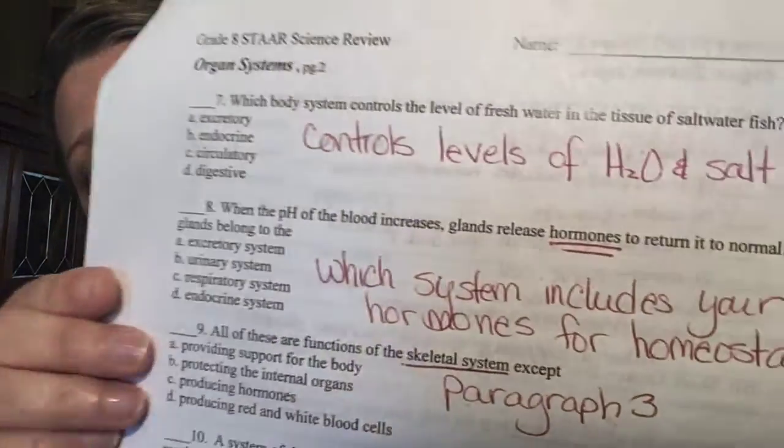Number 8 is talking about hormones. So hormones are chemicals. So go back in your reading and find which one of those body systems includes hormones. Number 9, all of your answers to number 9 are in paragraph 3. And it says all of these are functions of the skeletal system except, so you're looking for the one that is not part of the skeletal system. So don't let that question throw you.